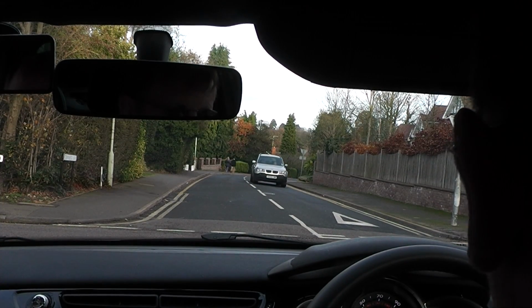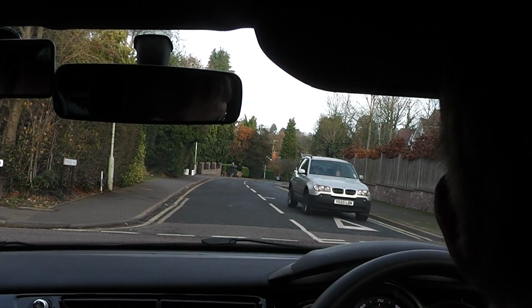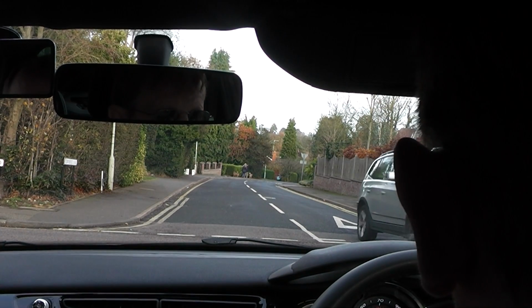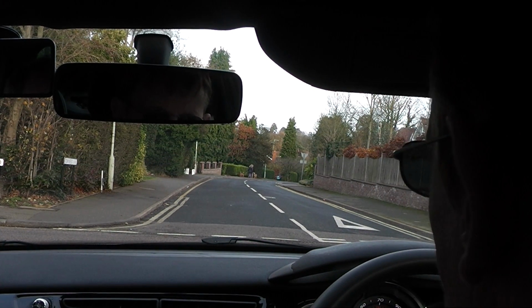Right. And what's the consequences if someone had to swerve because we was there? I don't know. It could be a cyclist coming along, couldn't it? And you might have to swerve in the path of an oncoming car.